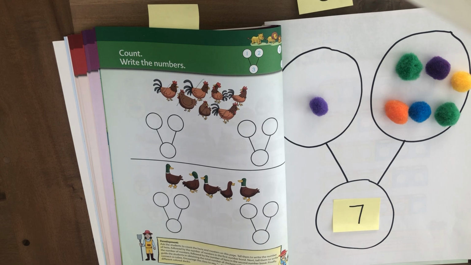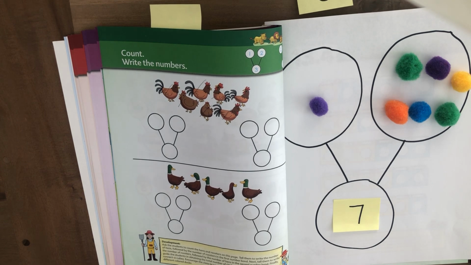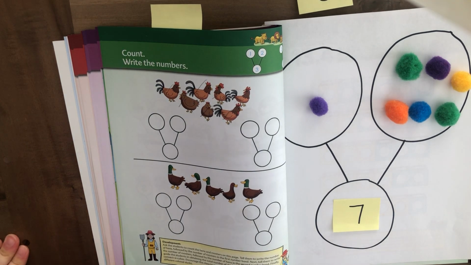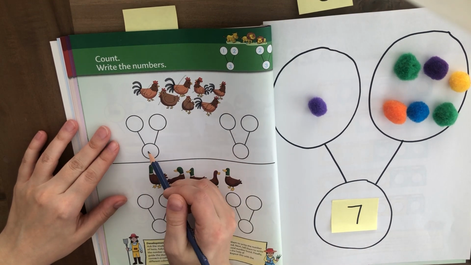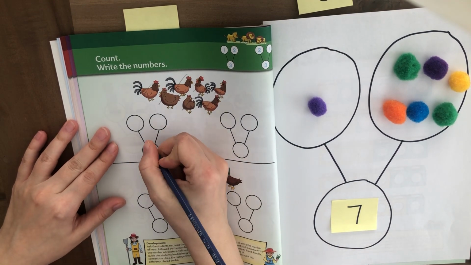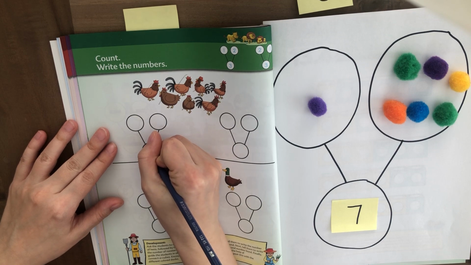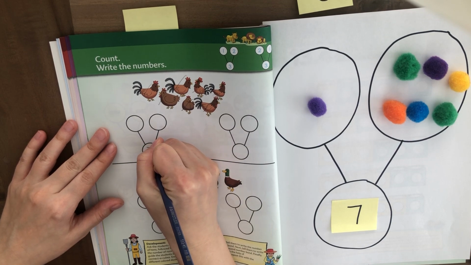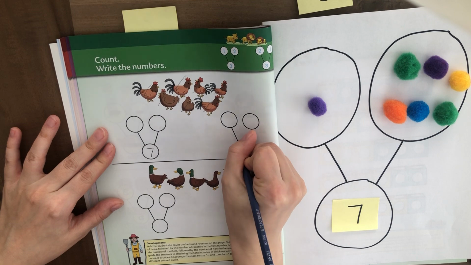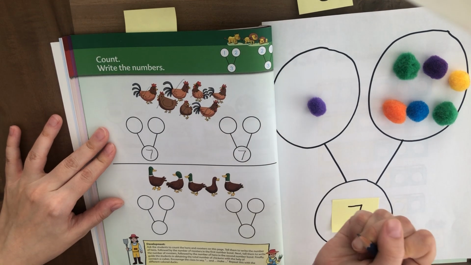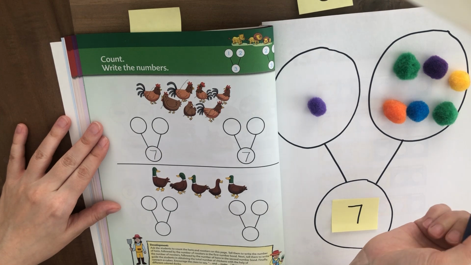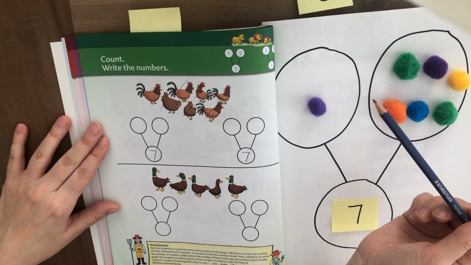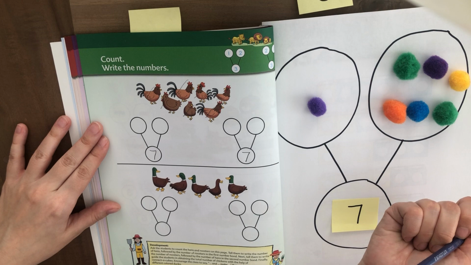So what we need to do is write 2 different ways that we can make 7. We need to start off by writing the numbers in the bottom. So let's write 7 in the bottom of both of these. 7, 7. Okay. Now let's think of 2 different ways that we can make 7 that we were doing on the other page.